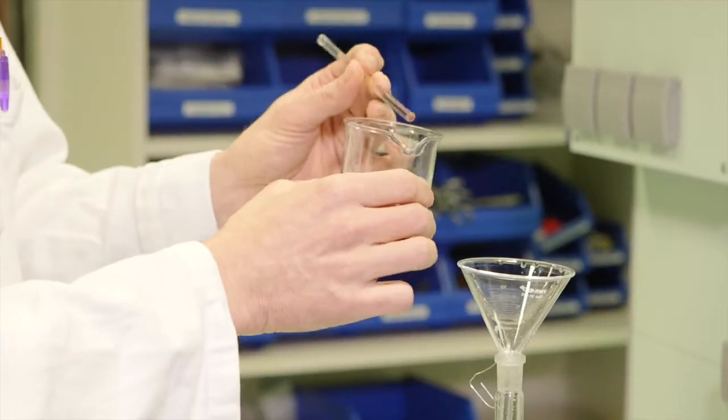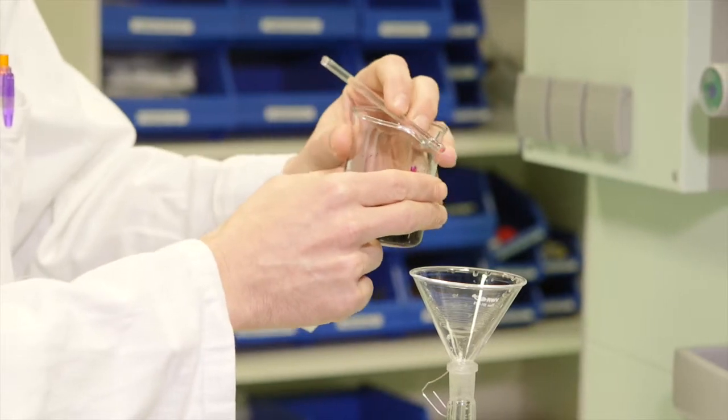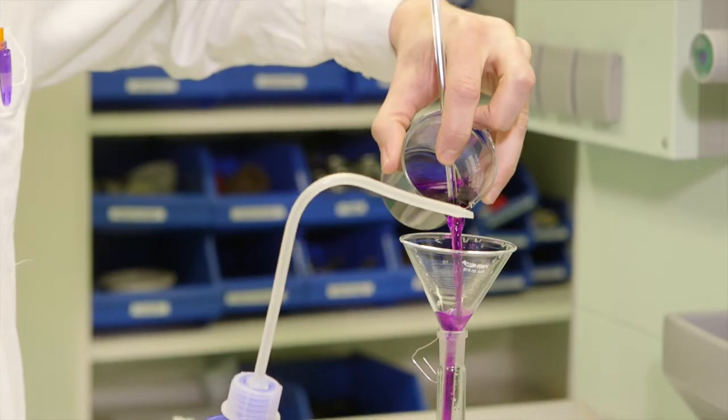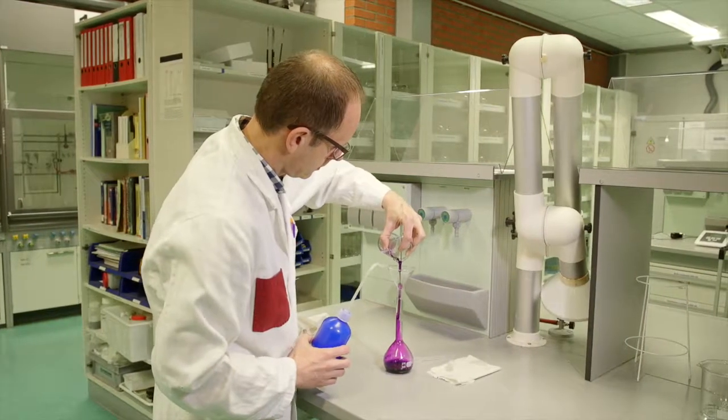The stirring rod is placed at the mouth of the beaker. Your index finger holds the stirring rod in place. The other hand rinses the beaker with demi-water from the squeezy bottle. The liquid is transferred in a smooth motion into the funnel.